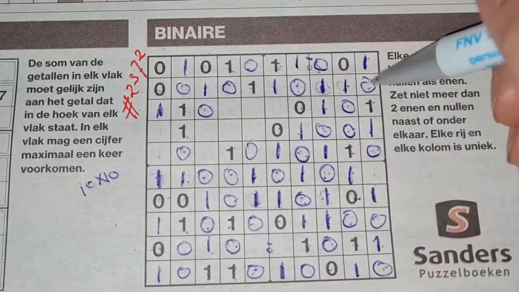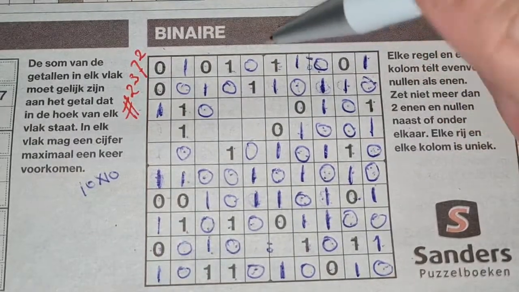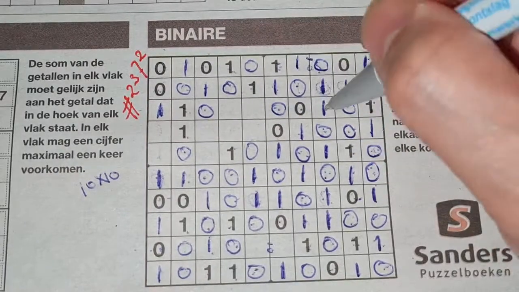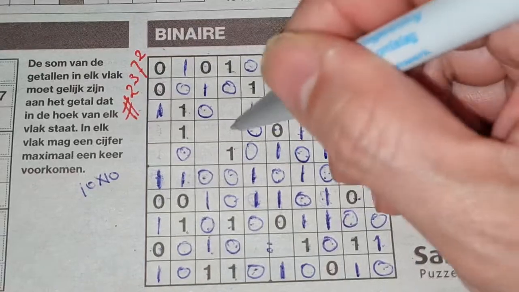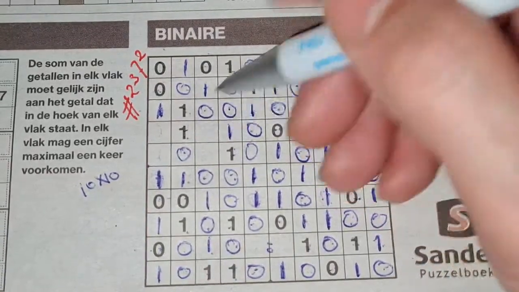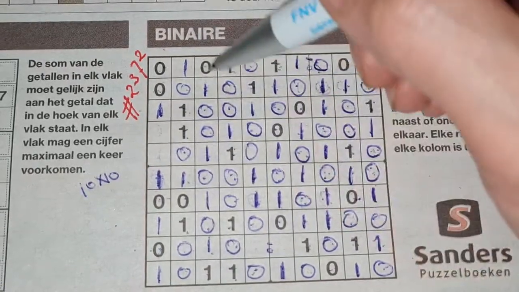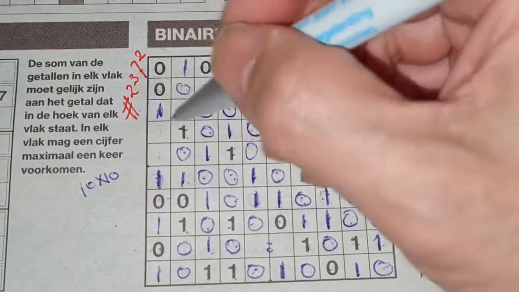1, 2, 3, 4. This is number 5, the 5th O. Double 1, here no, there no. Double O, here 1, there 1. Double 1, here no, there no. Double O, here 1, there 1. Double 1, here no, there no. Between two ones comes an O. Double O, here 1, there 1. Alright. 1, 2, 3, 4, 5. Oh, so the rest are ones.